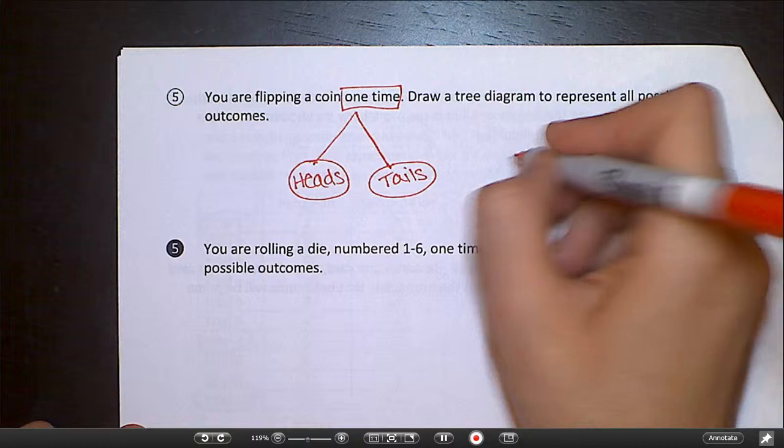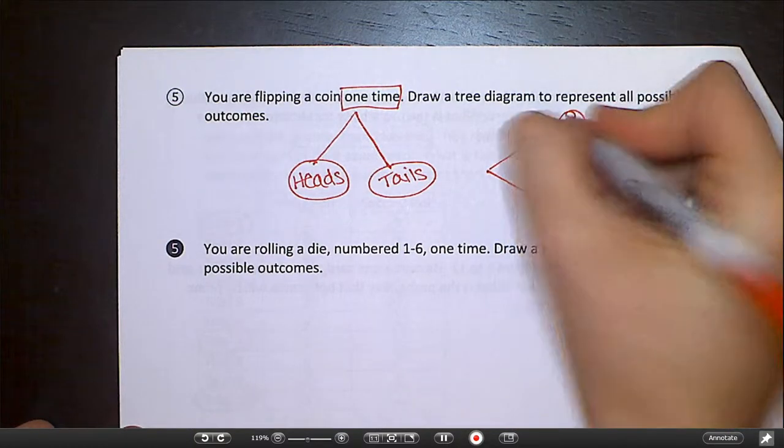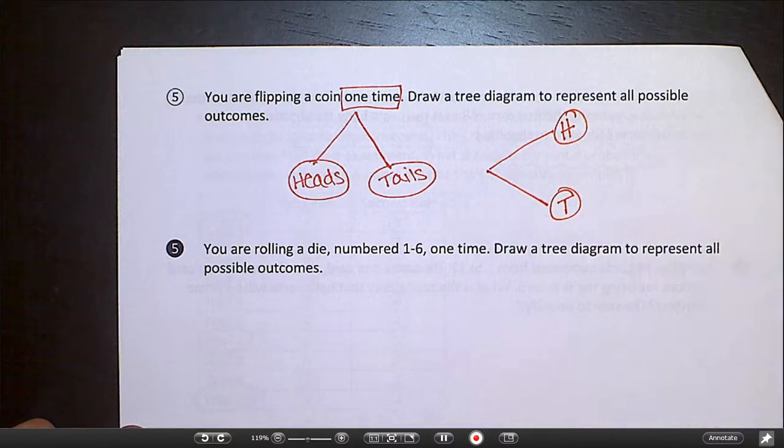We could also draw it this way and do heads here and tails here. So there's lots of different ways that you could see it. They can turn it any direction that they want to. So you're going to do number 5 on your own, doing the same thing with a die, and then take it to your teacher for a stamp.